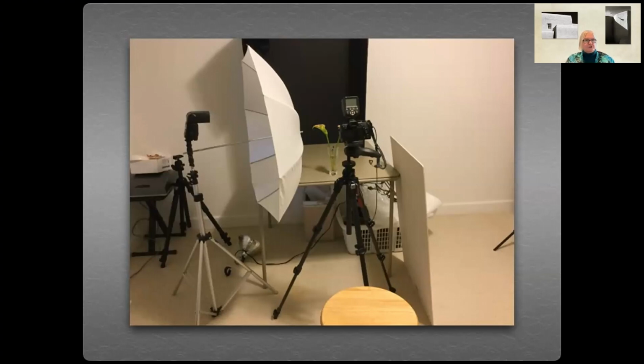I keep the flash quite far back from the umbrella surface. That's back on the stem of the umbrella. That maximizes the size of the light source, and that softens it more. And then keeping the umbrella really close to the flower also softens it more. And you can just keep moving things around to change the effect.